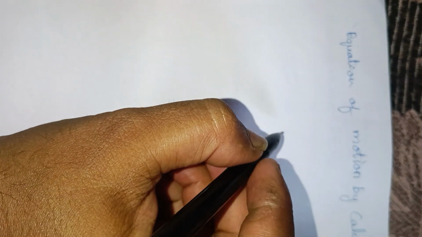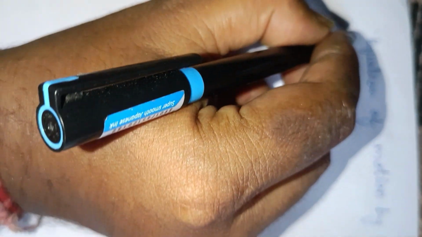Last class we talked about the equations of motion by the ordinary method, but in today's class we are going to talk about the equations of motion by the calculus method. In this, we have V = U + AT, S = UT + 1/2 AT², and V² − U² = 2AS.